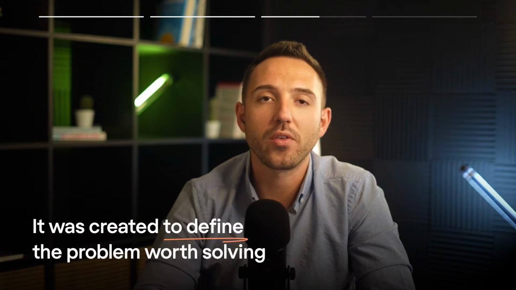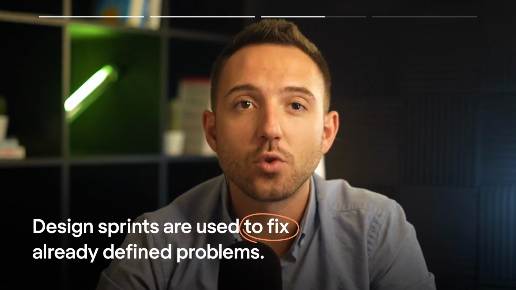It is no secret that most businesses fail because they solve an issue nobody cares about. Solving a problem is nowhere near as important as solving the right problem. And it's exactly what design thinking can help you with. It was created to define the problem worth solving. Design sprints are used to fix already defined problems.